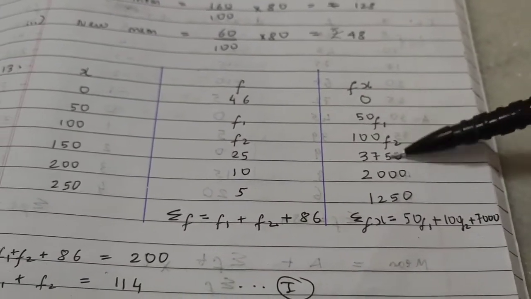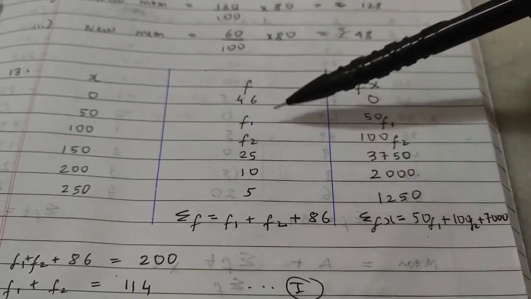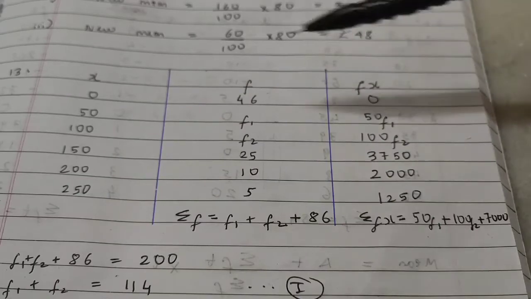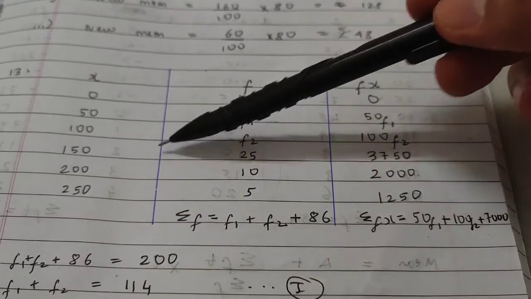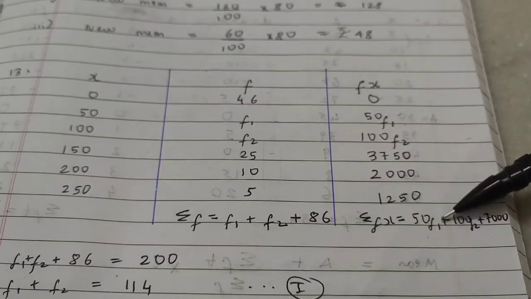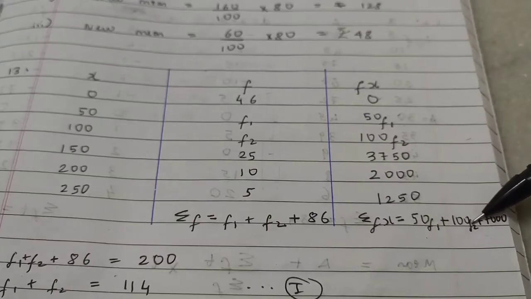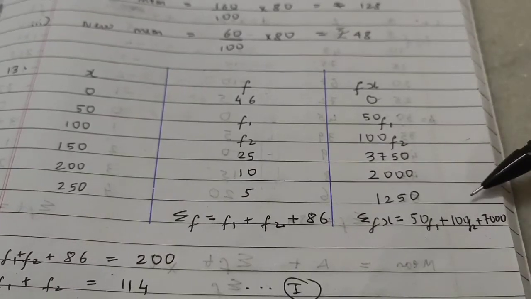And summation of fx, so first of all you have to multiply. 0 into 46 is 0. 50 into f1 is 50 f1, 100 f2, this into this is 3750, and so on. And then add the numbers, which is 7000, and 50 f1 and 100 f2 cannot be added to that. They're unlike terms, so we'll keep it as it is.